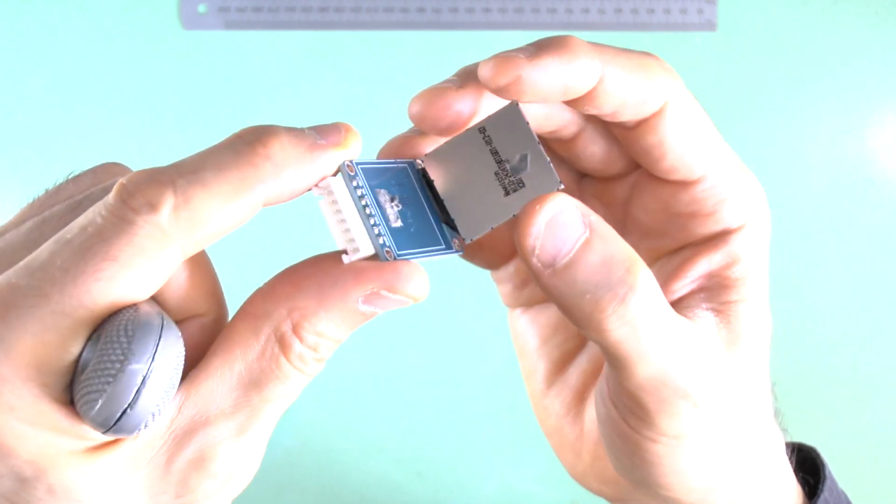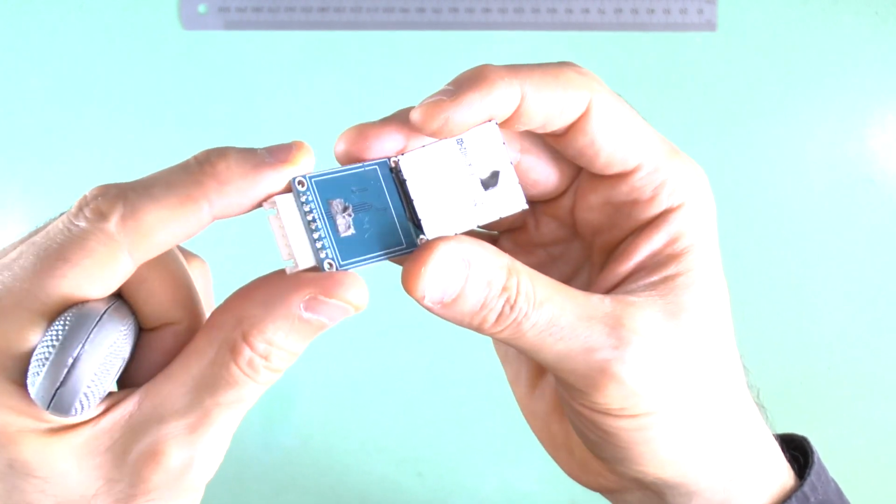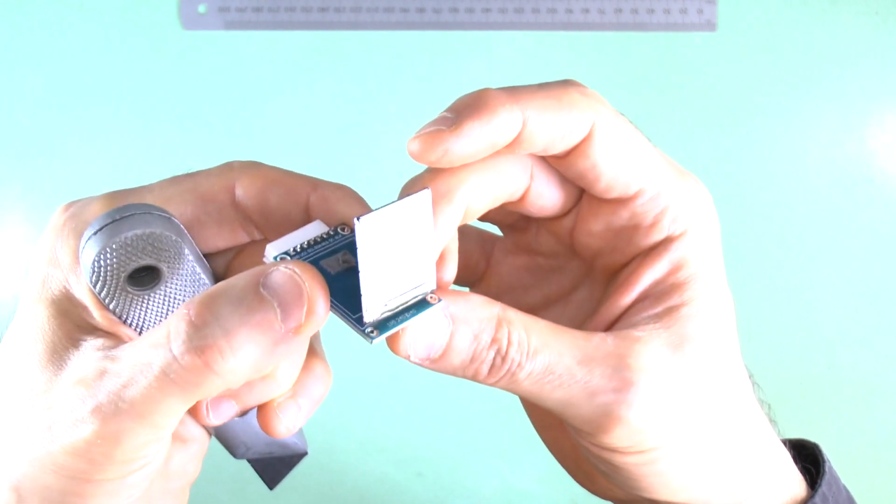It is held there by adhesive glue or foam. Once it is free, test the TFT again to ensure this hasn't broken it.